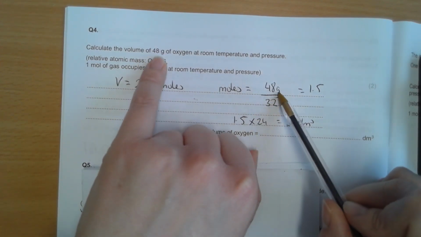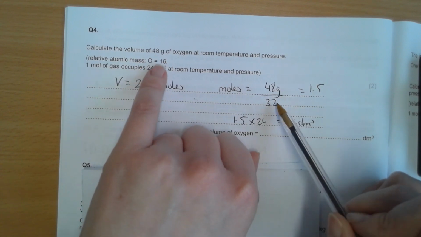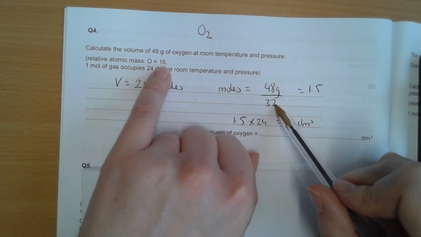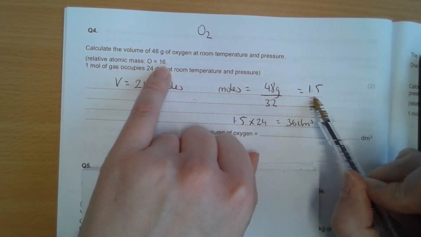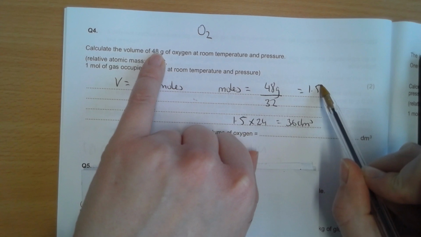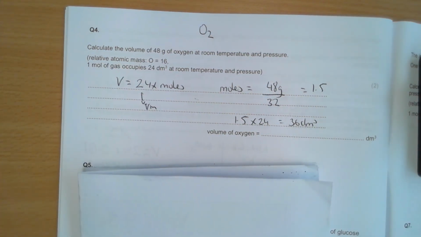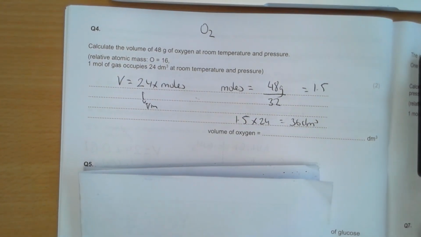Moles of oxygen is going to be 48 divided by the formula mass of oxygen. You need to remember that oxygen is O2. So the formula mass there is 32, not 16. So I've got 1.5 moles of oxygen if I've got 48 grams, and 1.5 moles times it by 24 will take up 36 decimeters cubed.